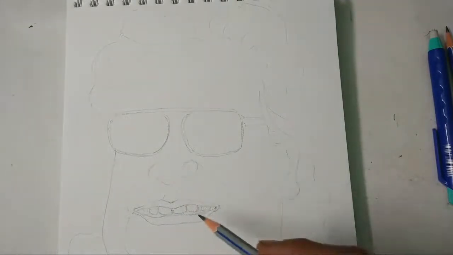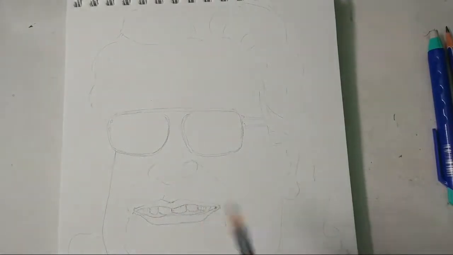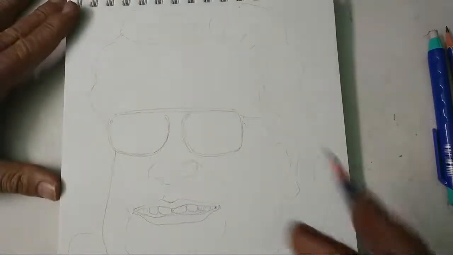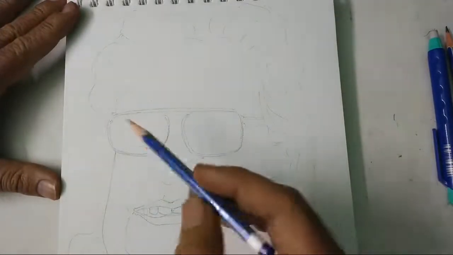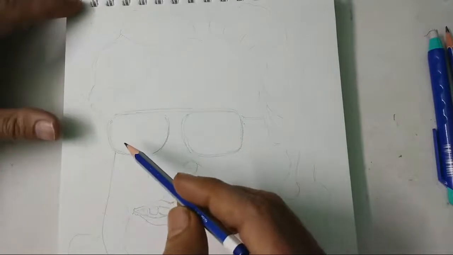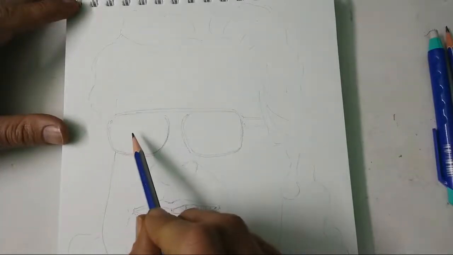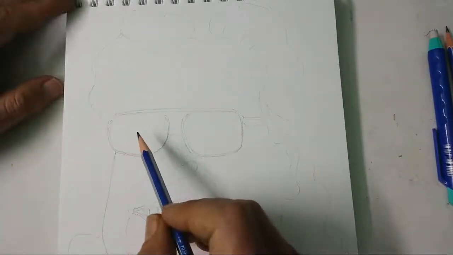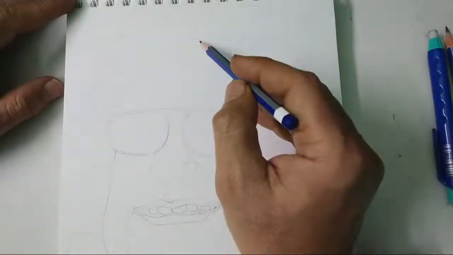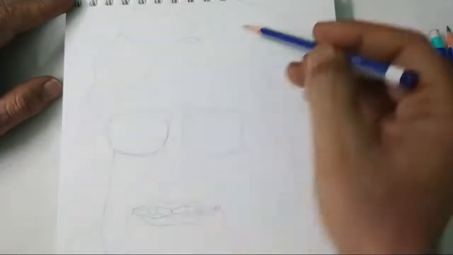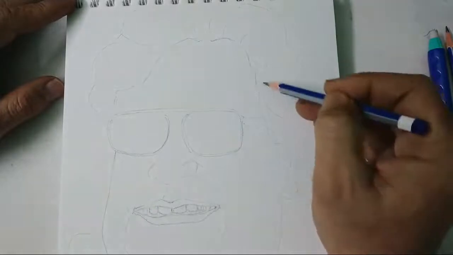So let's quickly start. The session is the sketch of a gentleman. He is wearing goggles, so the detail of the eyes is hidden, but the outline of the body and the face is still important.